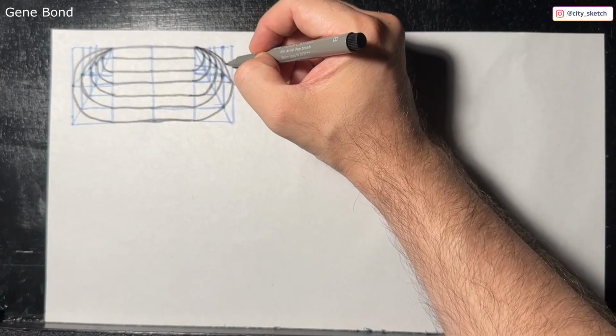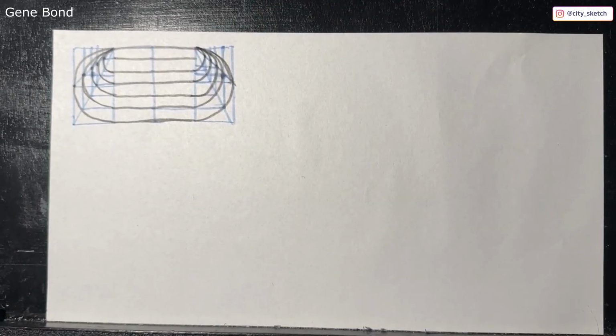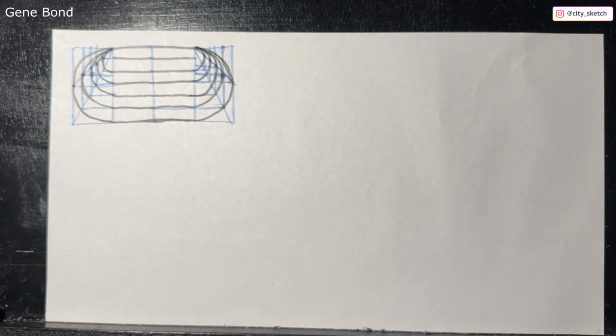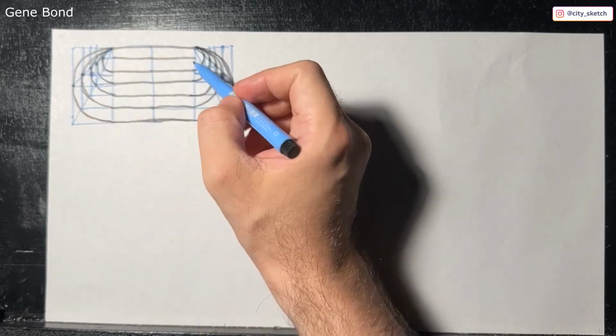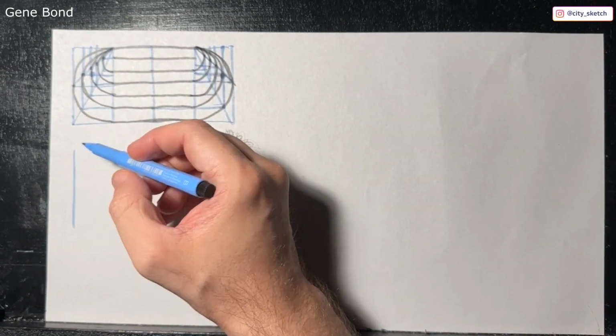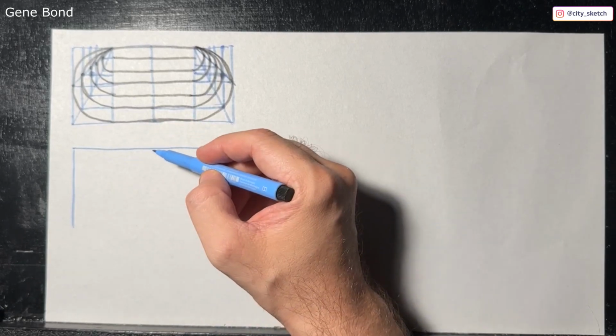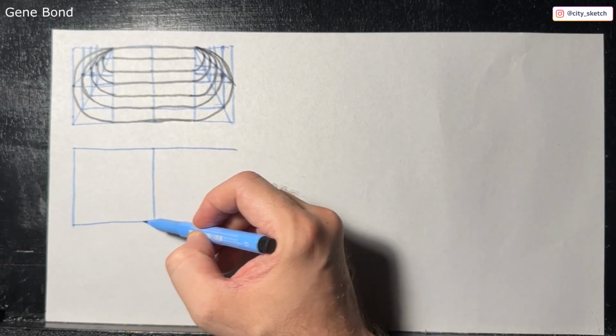So yeah, again, there's a certain loss of accuracy because it's freehand, but the principle is correct. So now I also put columns here. So let's see how it works.